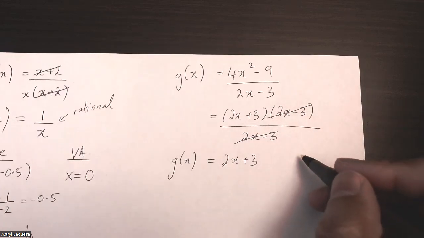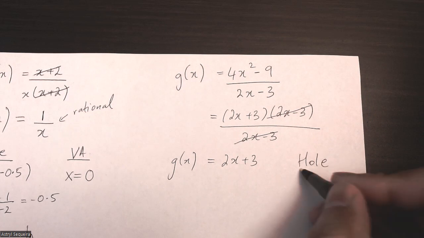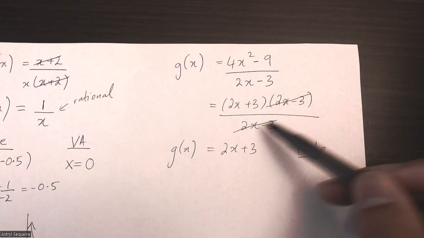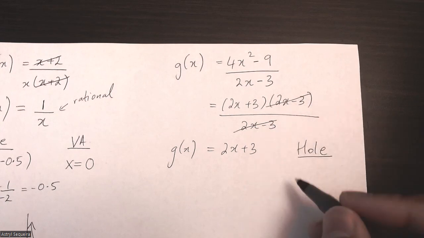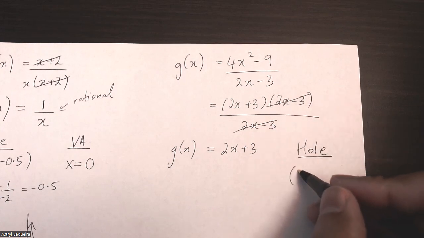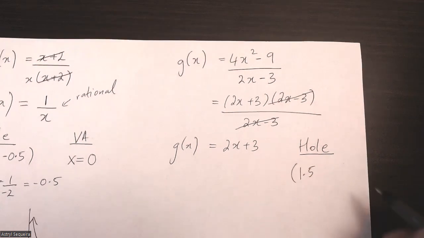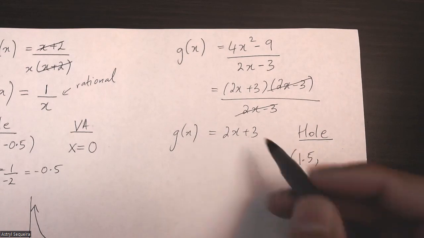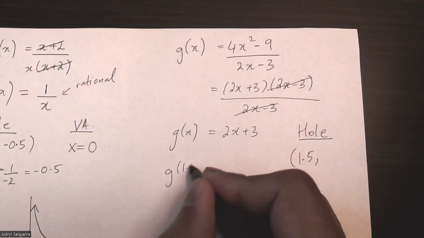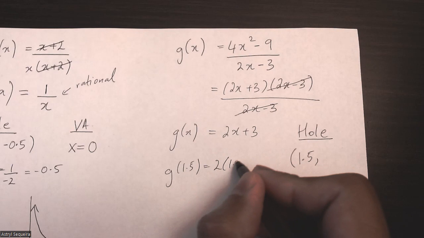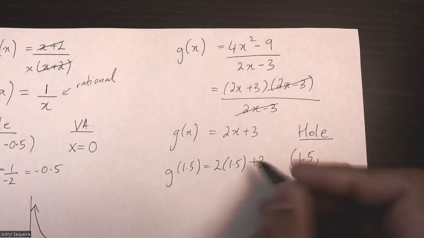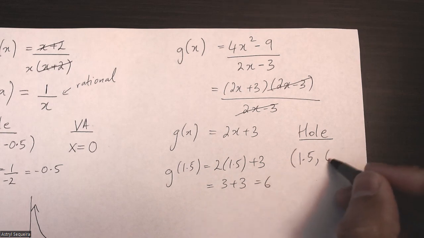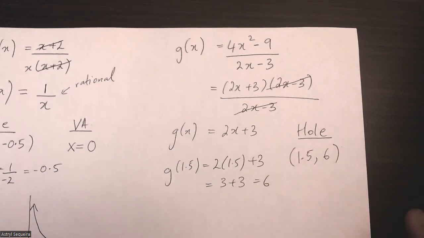And when I do my cancellation, it's going to create a hole. The x value of this hole is just the solution to the bracket that I canceled, which is positive 3 over 2 or positive 1.5. The y value of the hole, I can sub it in over here. So g of 1.5 is 2 times 1.5 plus 3, which is 3 plus 3, which is 6. That's my hole right over there.